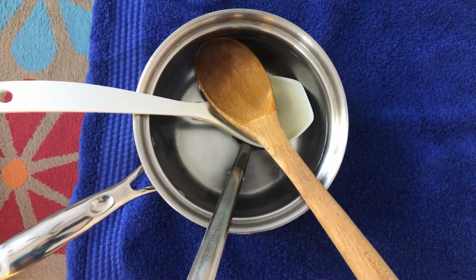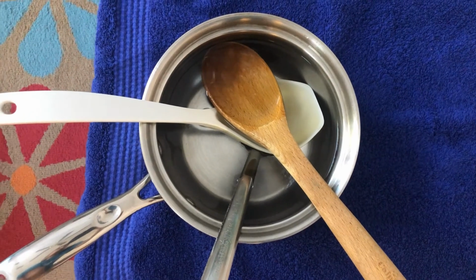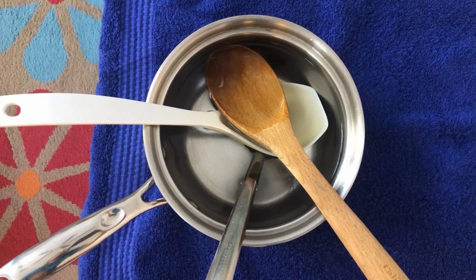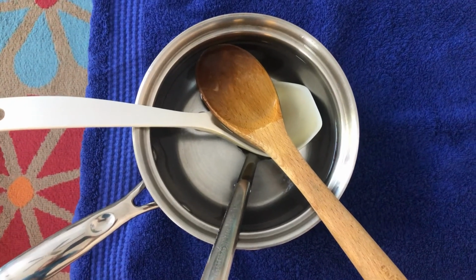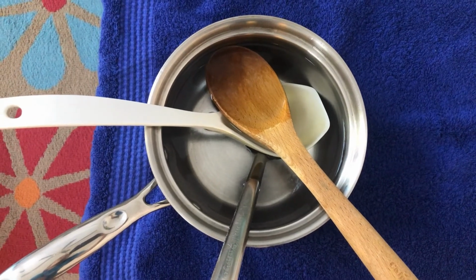Now take a minute and write down which spoon you think is going to be a conductor and which ones are going to be insulators. After you write down your guess, wait a few minutes and then touch the spoons.